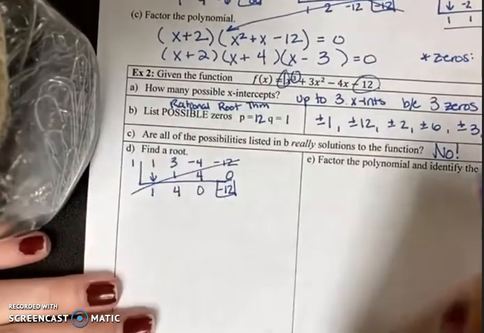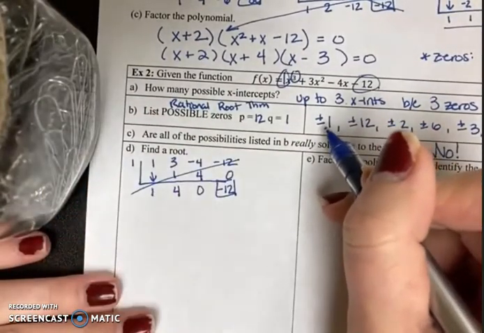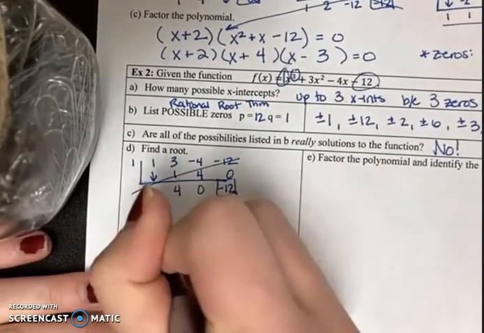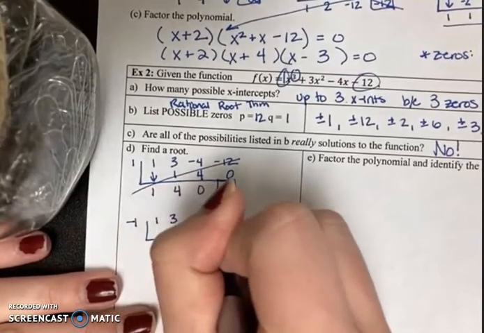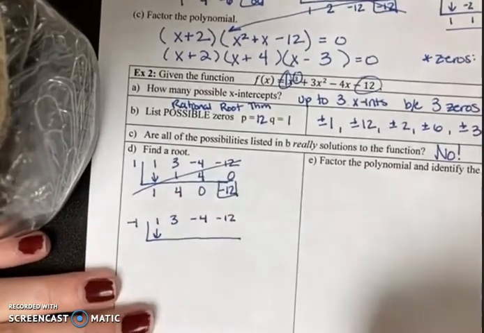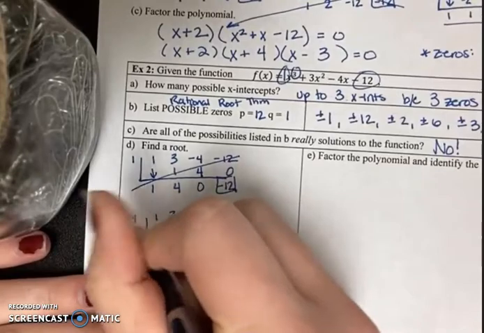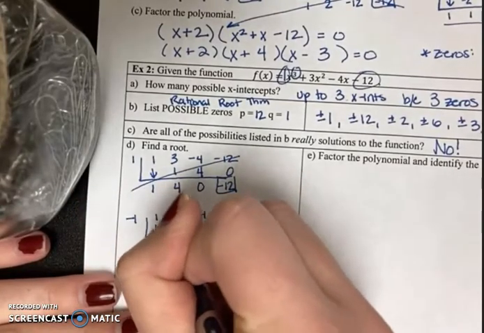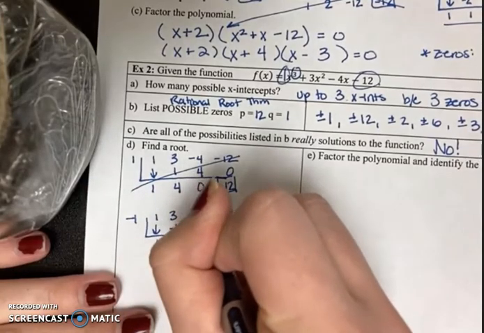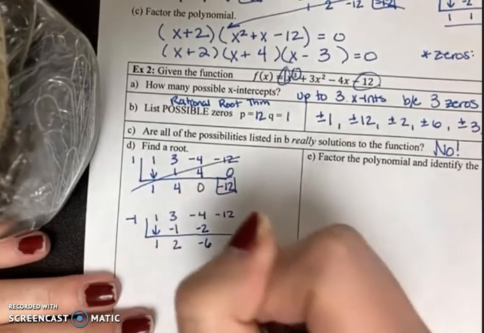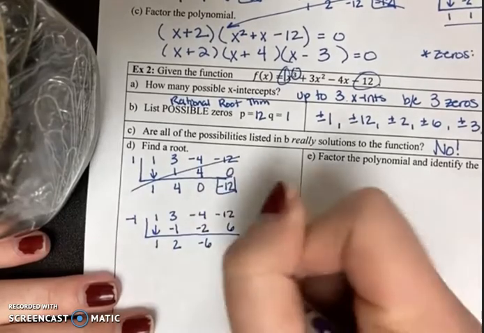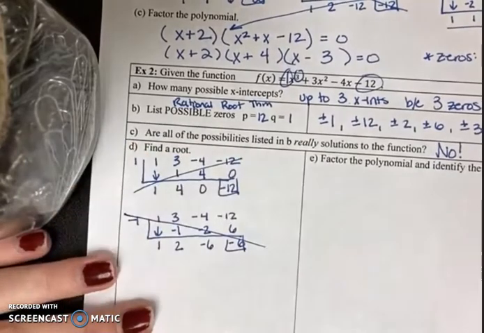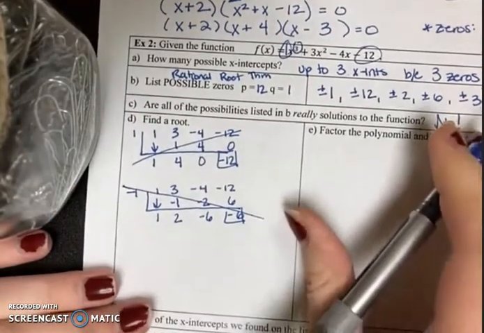Let's just try, because it was plus or minus, I've tried the positive. Let's try the negative now. So 1, 3, -4, -12. Starting synthetic division, bring down the 1. 1 times -1 is -1. 3 plus -1 is 2. 2 times -1 is -2. Add those together, I get -6. Multiply by -1, I get 6. I have a remainder of -6. So once again, nope, that doesn't work.